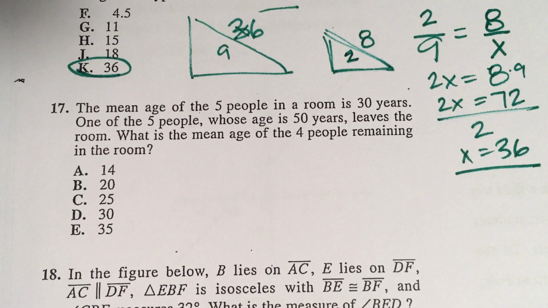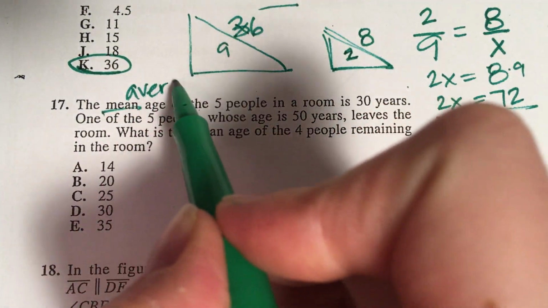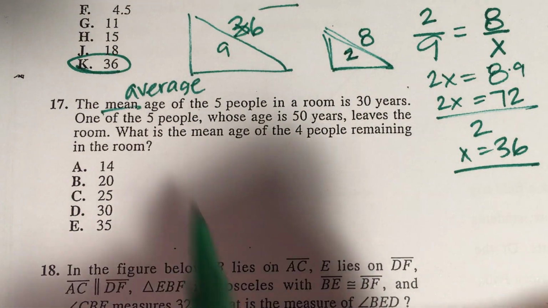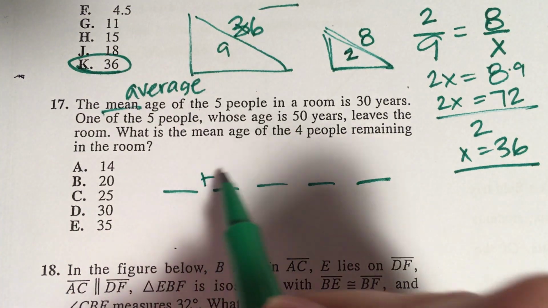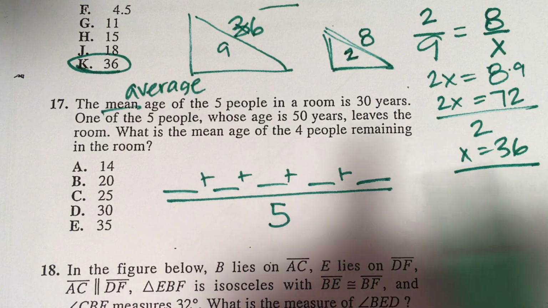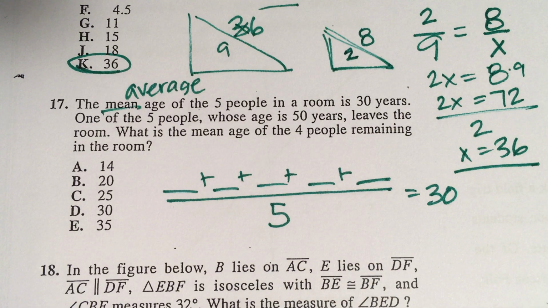For number 17, it says the mean age of 5 people in a room is 30 years. The mean means average, so the average age of 5 people, like 1, 2, 3, 4, 5. Remember, average means we add these things up and divide by the number of numbers, so in this case 5. And the mean is 30, so basically all of those people are 30 years old.